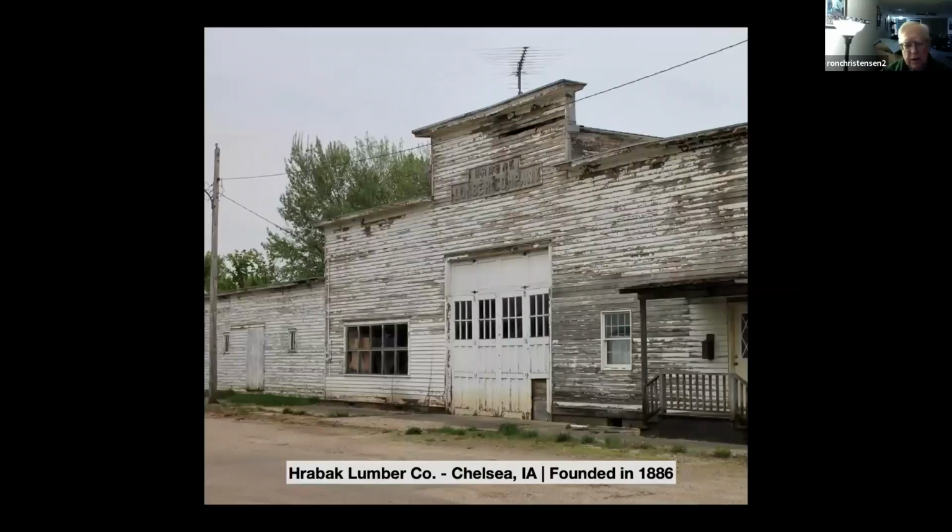So here is the other building that they had at Chelsea, Iowa. Chelsea and Vining are like two twin towns. They are about 6 or 7 miles apart. But a lot of people who had businesses in Chelsea also had them in Vining. So you could be sure this building is almost probably exactly like the one in Vining.